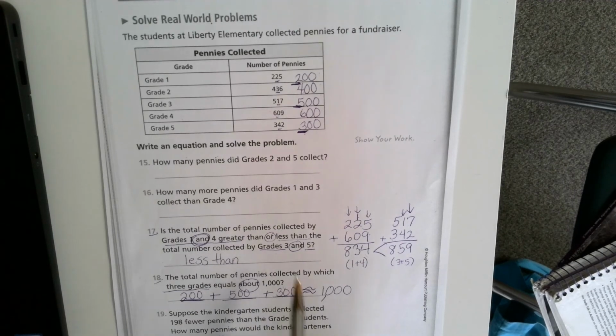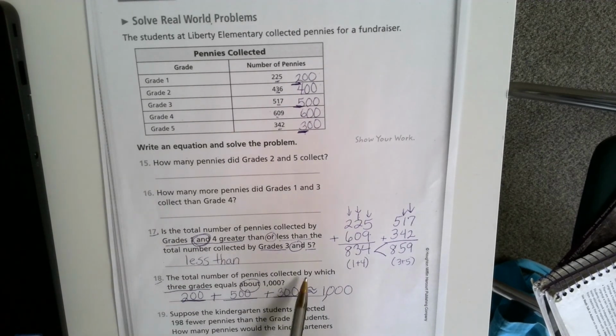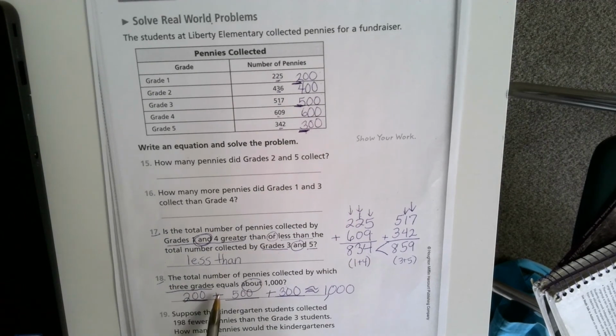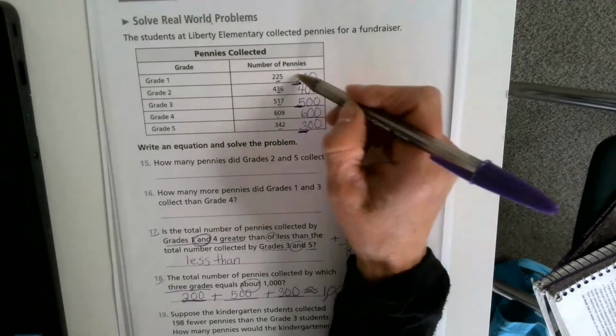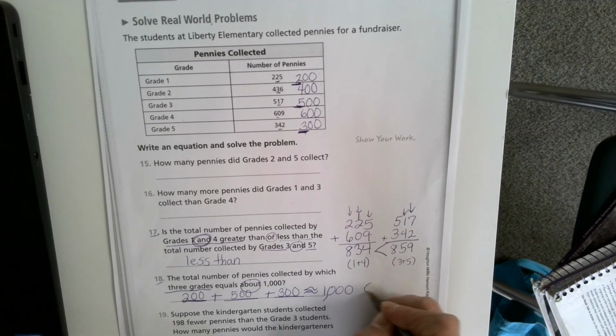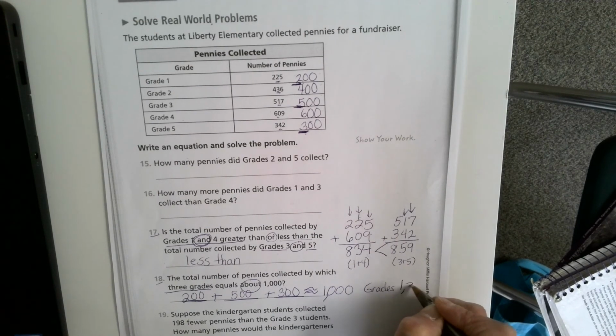That would work. So the total number of pennies collected by which 3 grades equals about 1,000, my answers would be grades 1, 3, and 5.